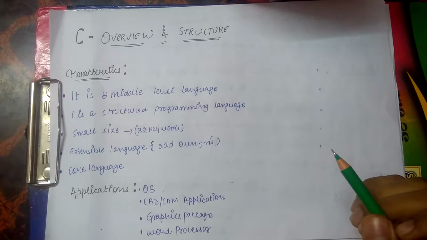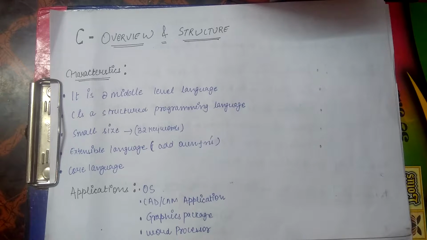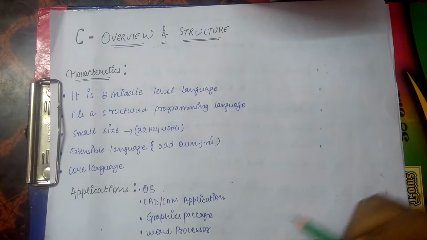Applications. Applications of C language can be seen in operating systems, CAD CAM applications, graphics packages, and word processors. C language is used in these and many more.